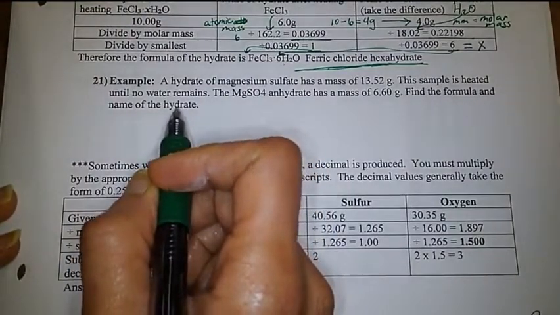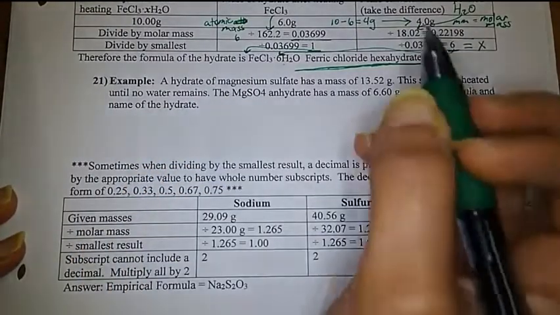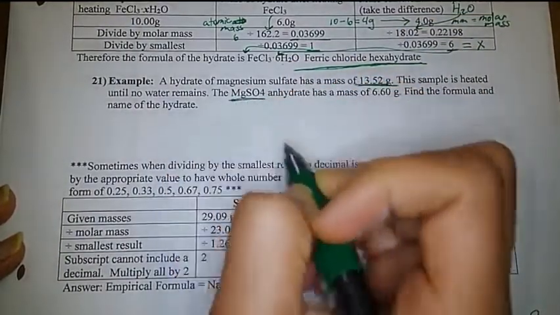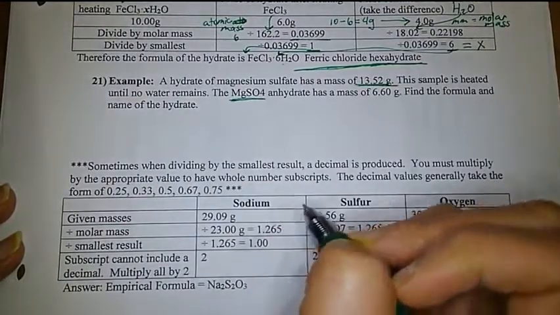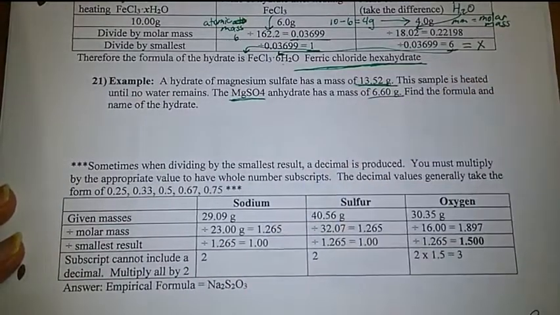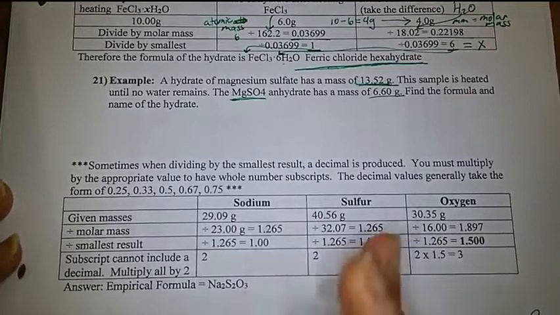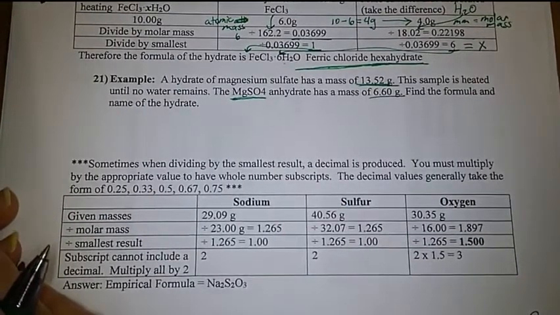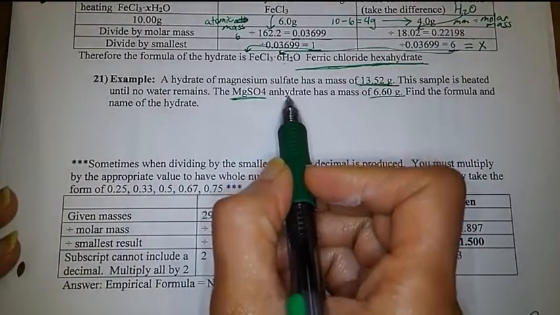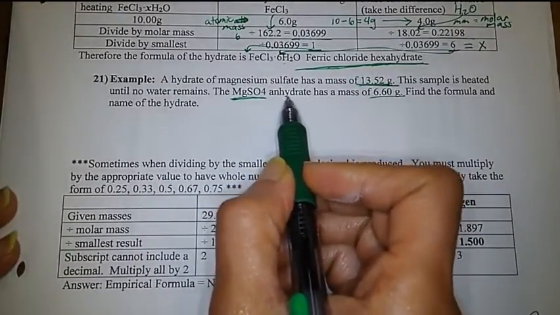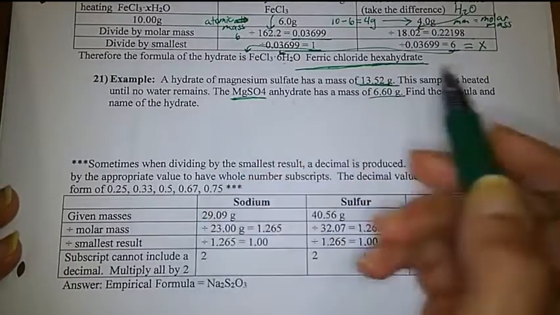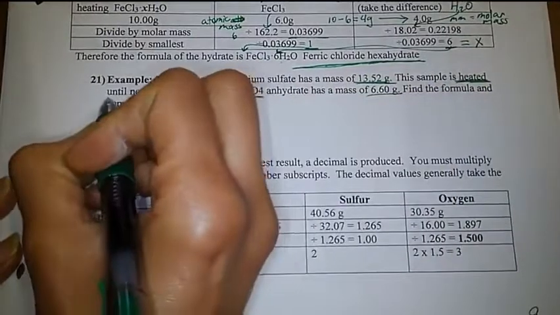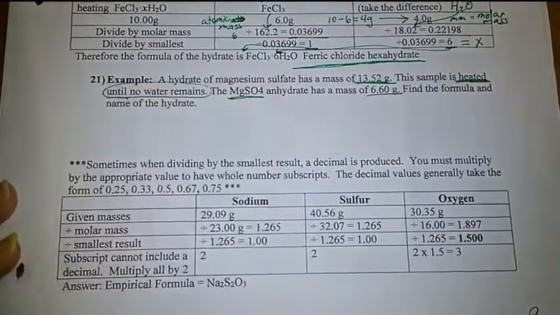So here we're given a total mass, and then we're given the mass of one of the actual compounds, which is 6.60 grams. That's just the mass. So we can find out how much water. This is the anhydride, which means there's no water mixed in here, and clearly it was heated until no more water remained.